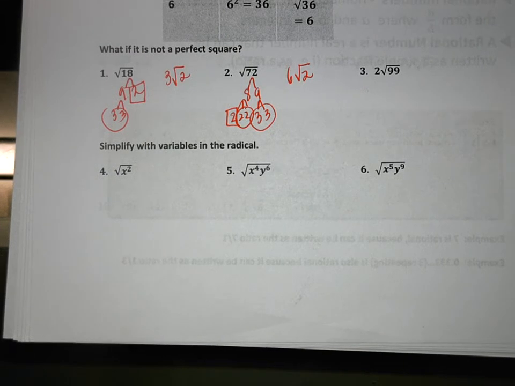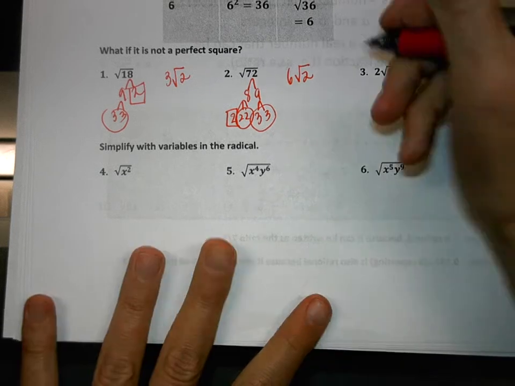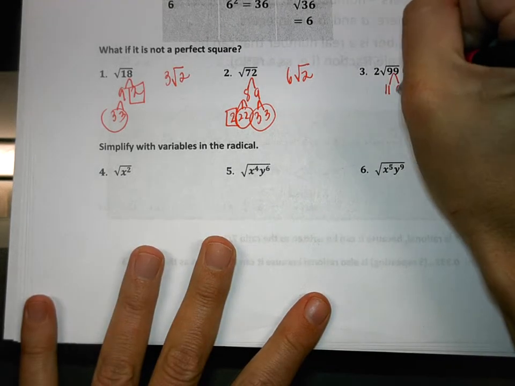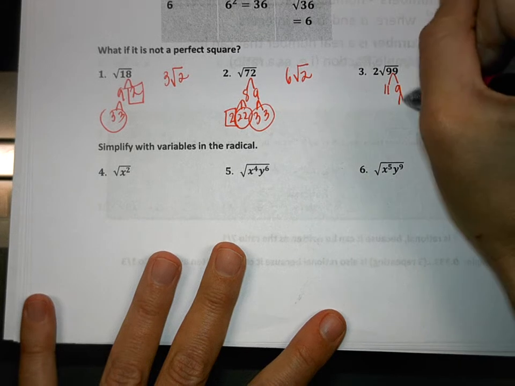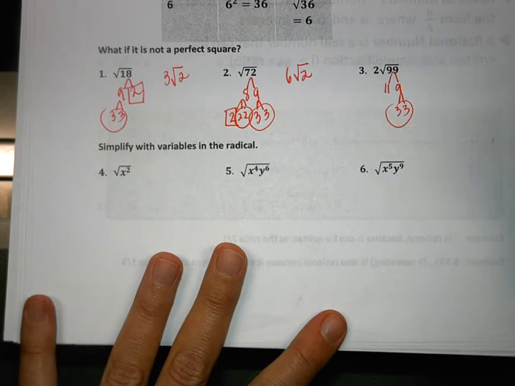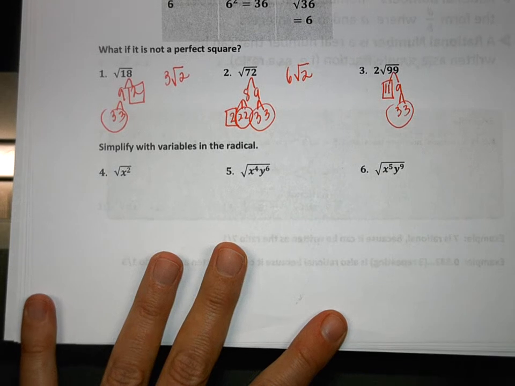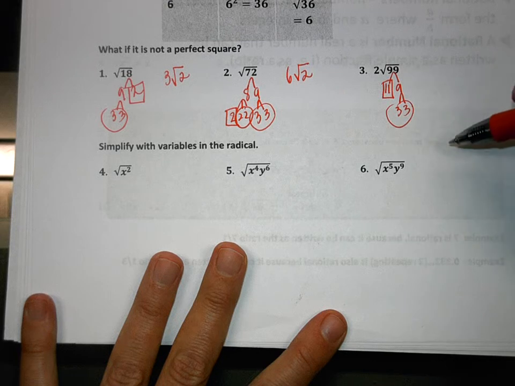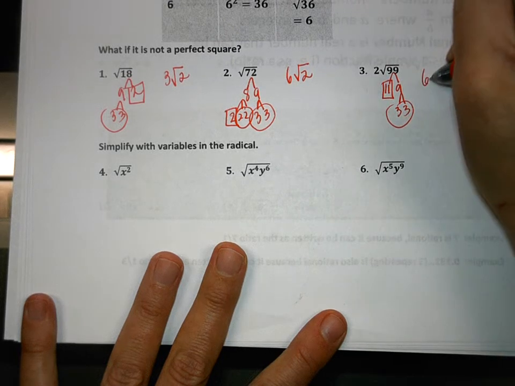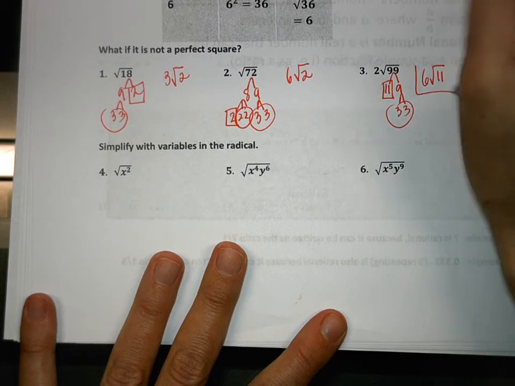What would I break down 99 to? 11 and 9. Good. And then 9 is 3 and 3. So I have a pair of 3s and an 11 left over. Now, do you notice how there's a 2 in front? So we just multiplied 2 times my group of 3s. So 2 times 3 makes 6 root 11.